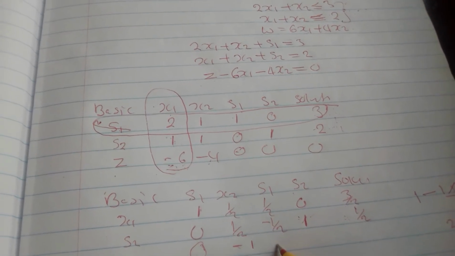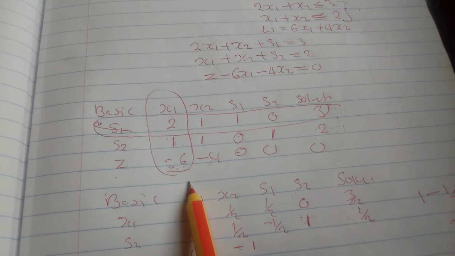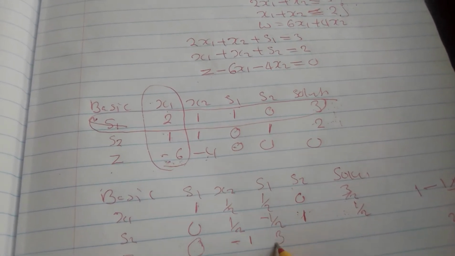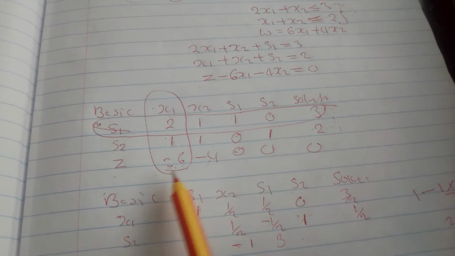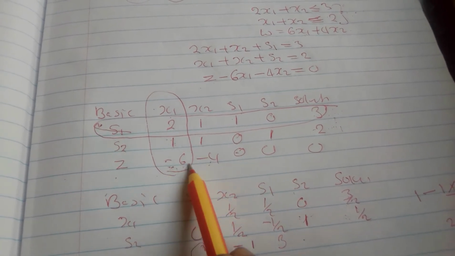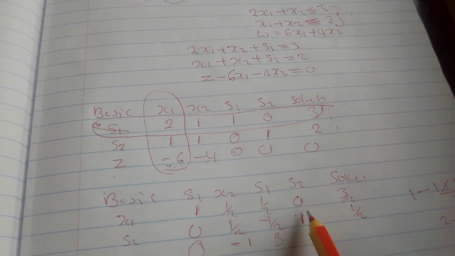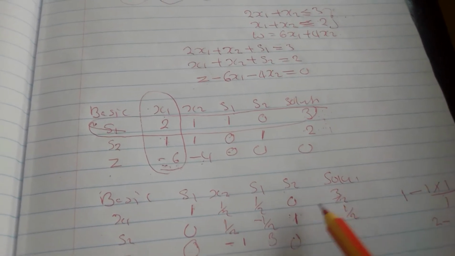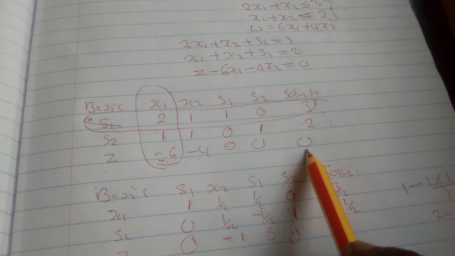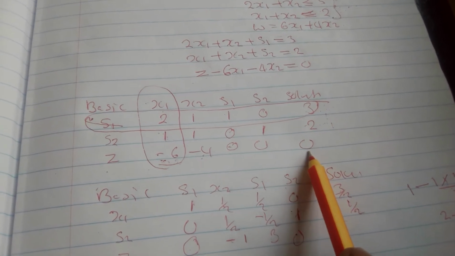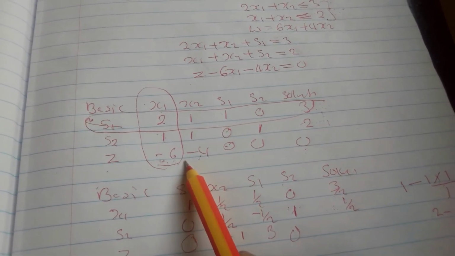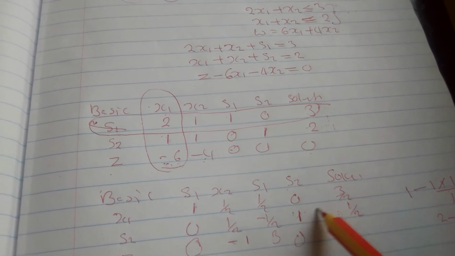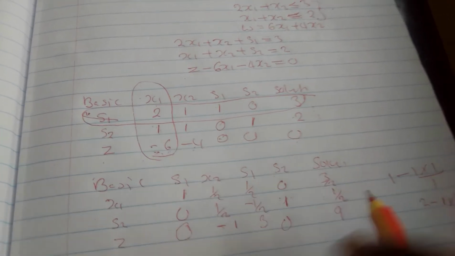Then 0 minus negative 6 times a half, we get 3. Then 0 minus negative 6 times 0, we get 0. Then 0 minus negative 6 times 3 over 2, we get 9.